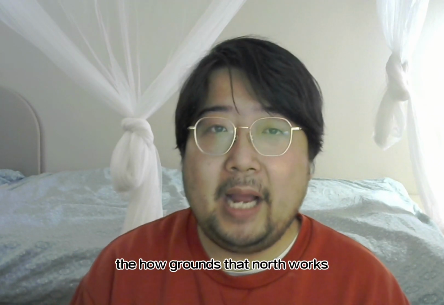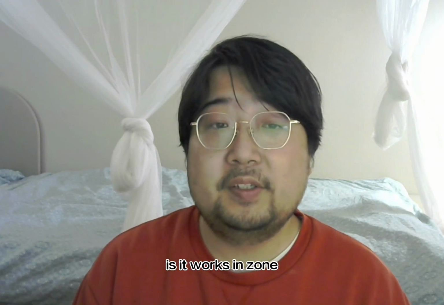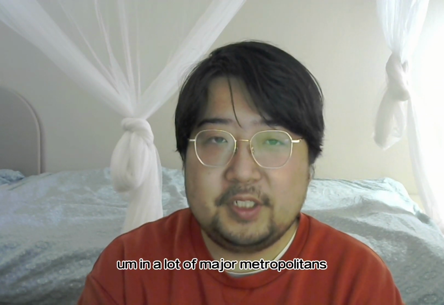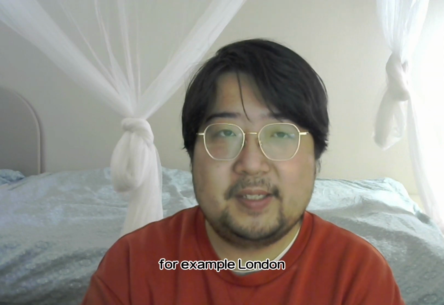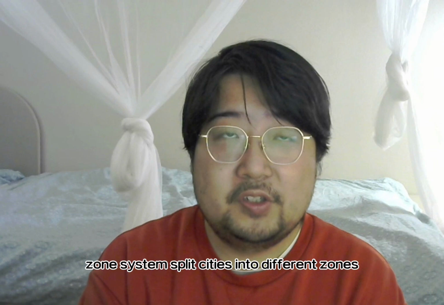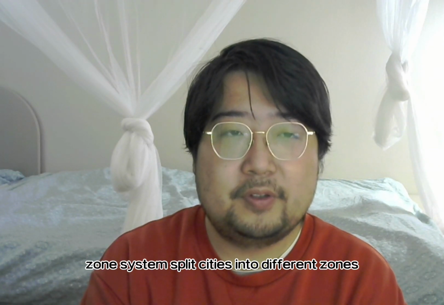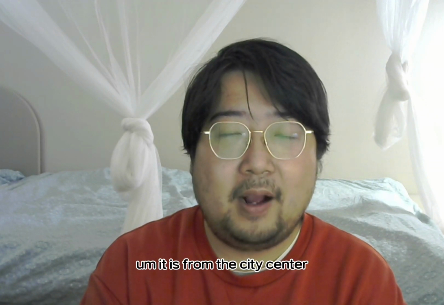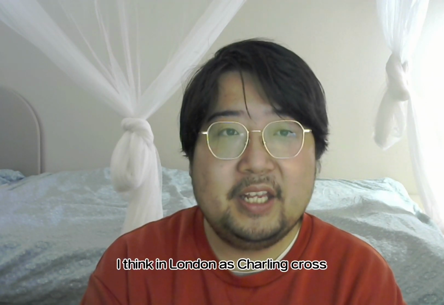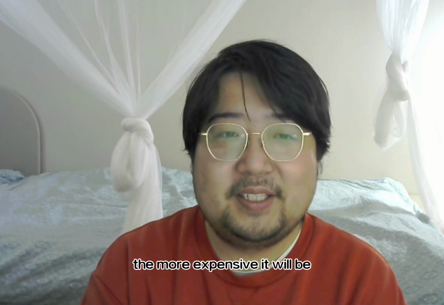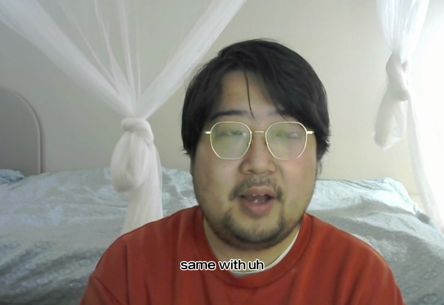Basically, how Randstad Noord works is it works in zones. In a lot of major metropolitans around the world, for example London, I know London works on a zone system as well. The zone system splits cities into different zones. The farther away it is from the city center, I think in London it's Charing Cross, the more expensive it will be. Same with the zone system here in Amsterdam.